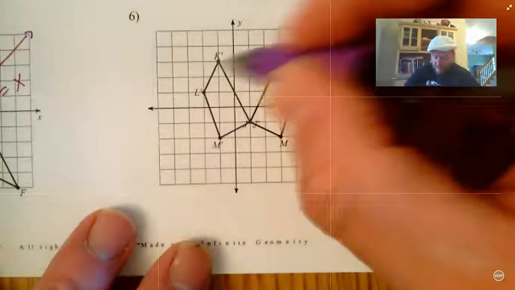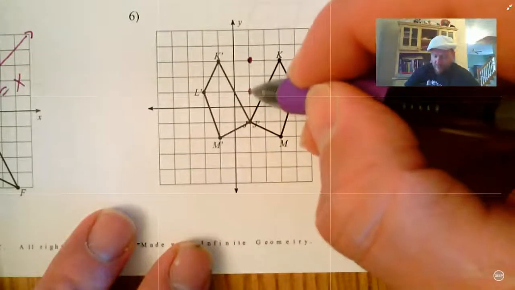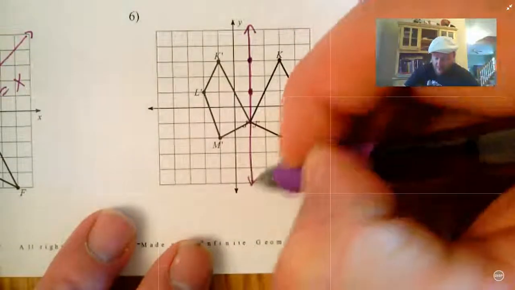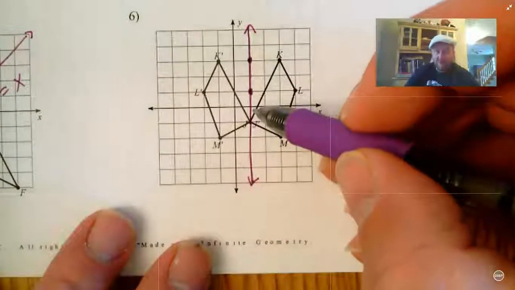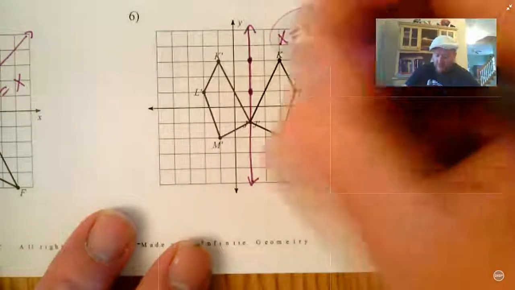Here, between k and k prime, we have that point. And between L and L prime, we have that point. There's the line right there. Notice it crosses through the x-axis where x equals 1. So the equation of the line is x equals 1. Let's take a look at some more.